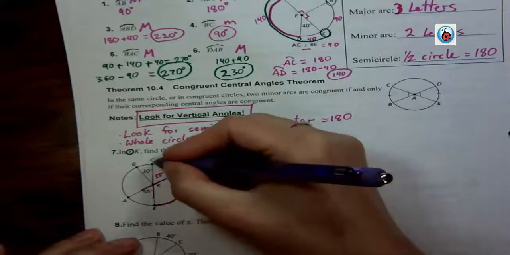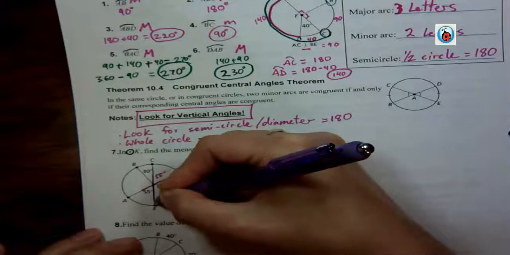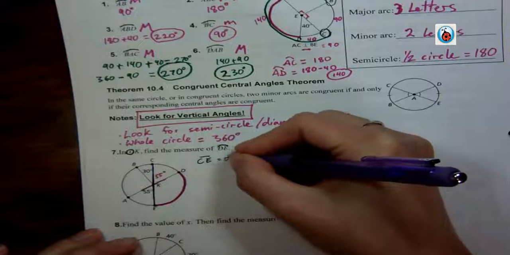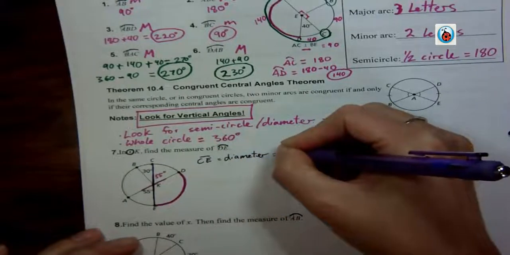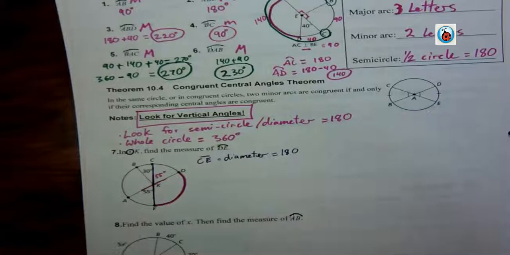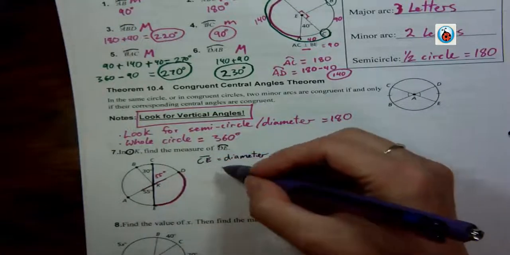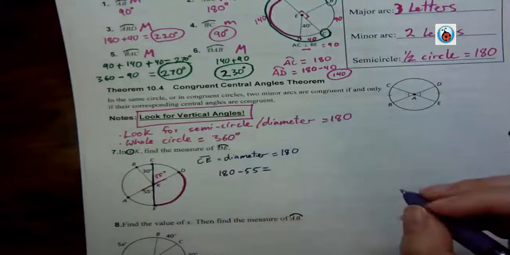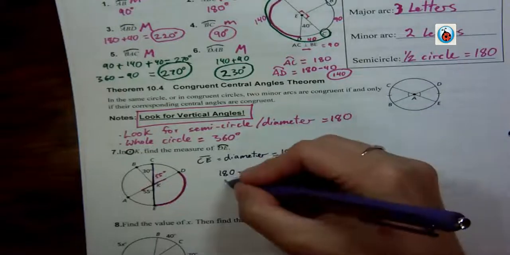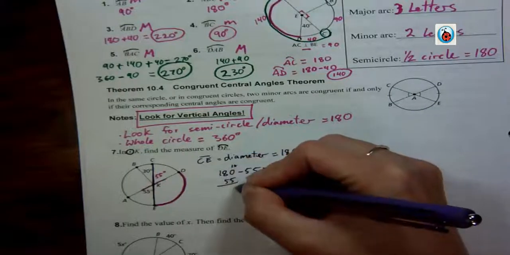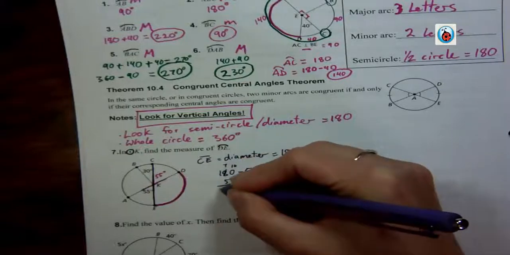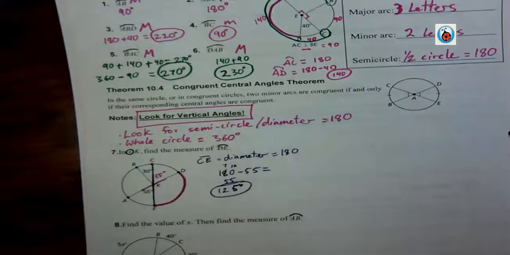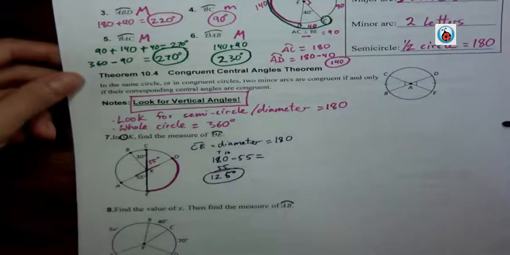The one that's going to help me is CE, a diameter, which means it equals 180. So to find DE, I just do my 180 minus 55 to get 125. And you can use calculators for these, but it's always good to work on your math without calculators, if possible.